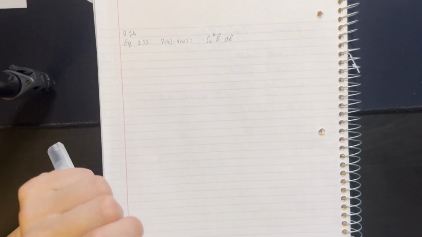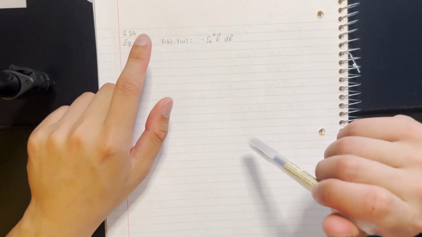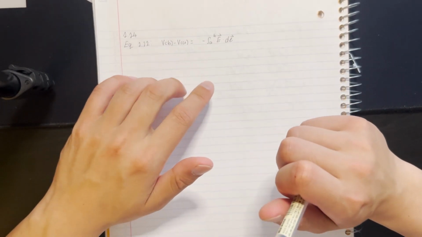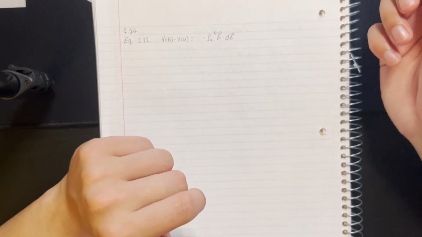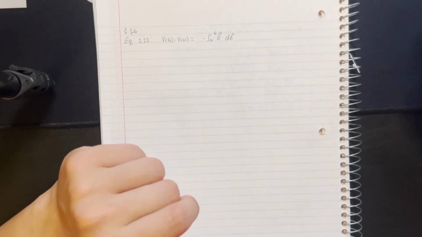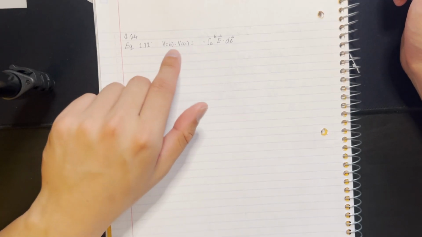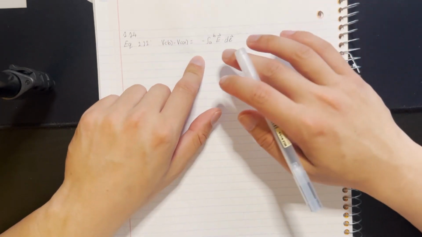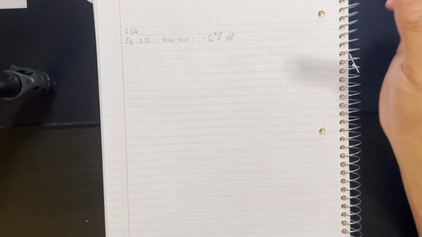So, first out, let me just read out the problem so we all know where we're at. It says, for the configuration of problem 2.16, find the potential difference between a point on the axis and a point on the outer cylinder. Note that it is not necessary to commit yourself to a particular reference point if you use equation 2.22. I have equation 2.22 written out right here, where the potential at B minus the potential at A is equal to the negative integral from A to B of the electric field dot dl.